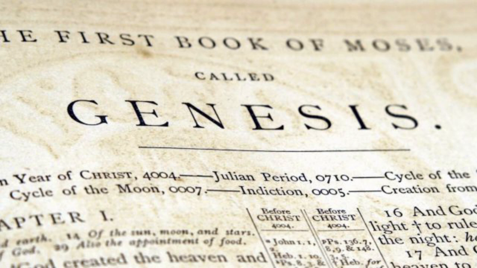Now the whole world had one language, a common speech. Verse 2, as the people moved eastward, they found a plain in Shinar and settled there.